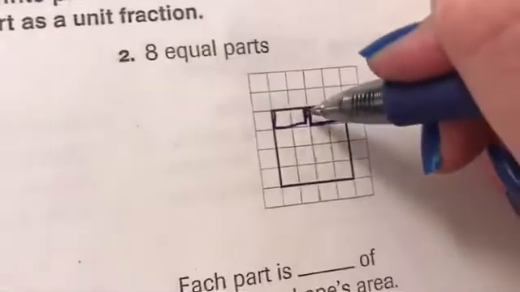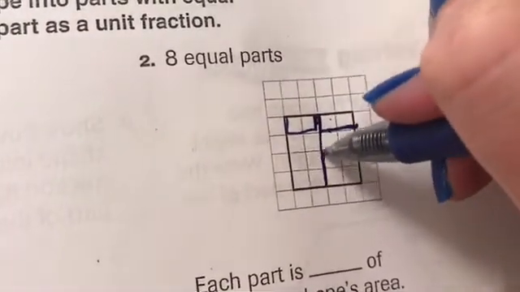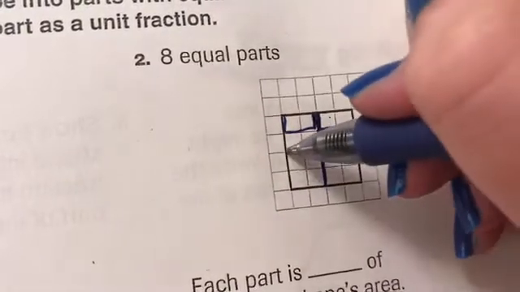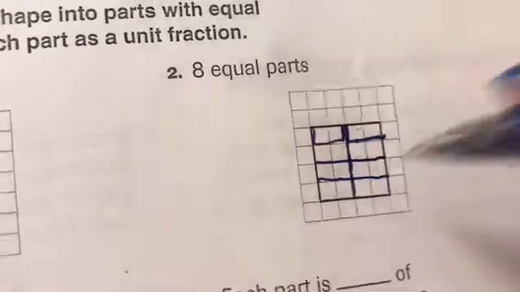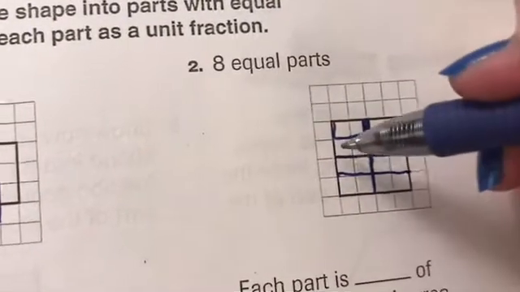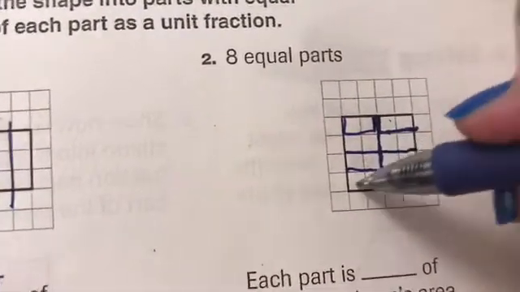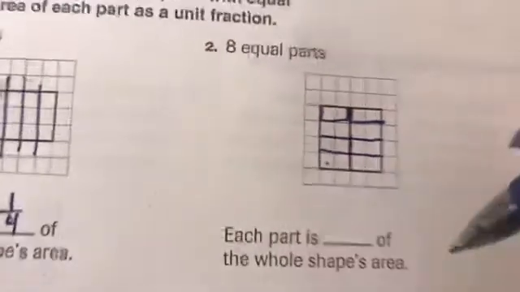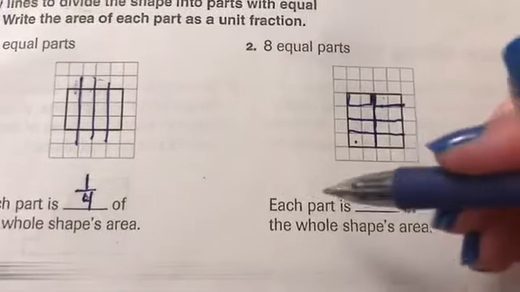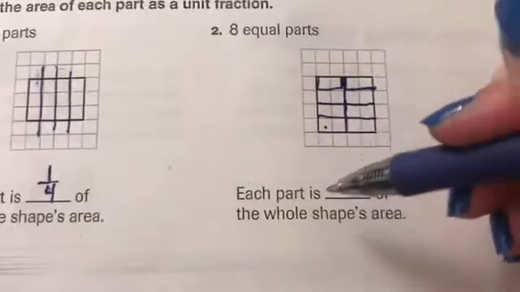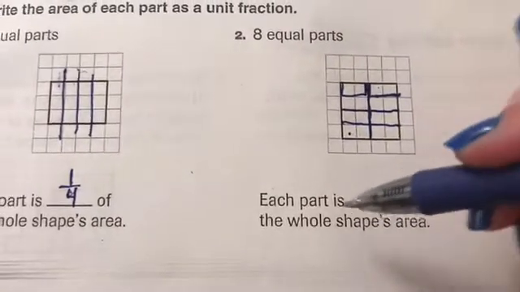All right, so what I could do probably is draw a line down the middle, and that gives me room to draw more lines, and let's see how many we end up with. I see 1, 2, 3, 4, 5, 6, 7, 8. And now I have 8 equal parts. So if I have 8 parts, each part is what fraction of the whole shape's area?